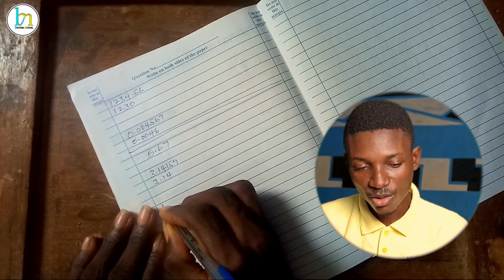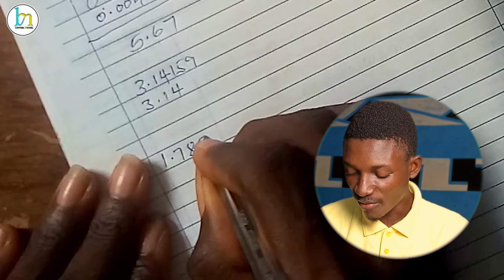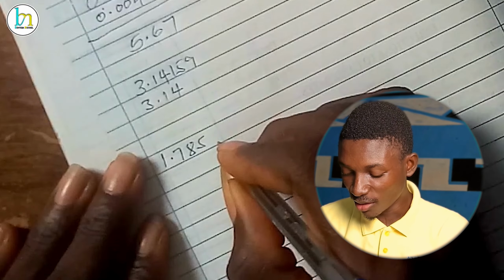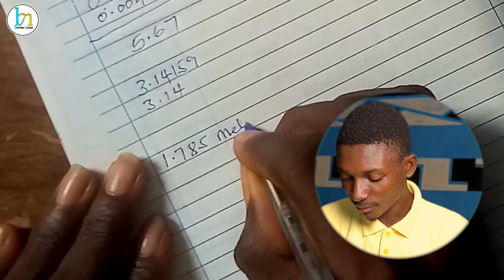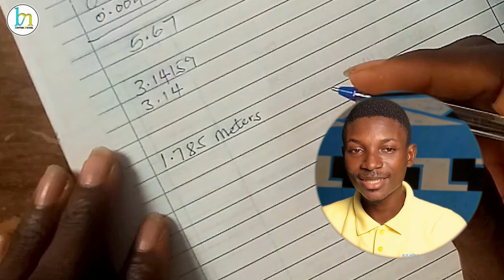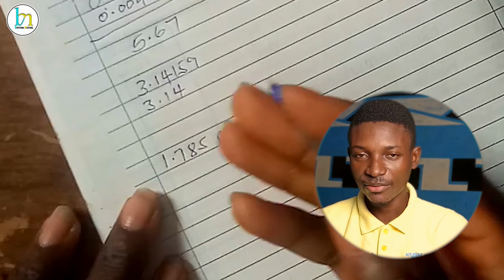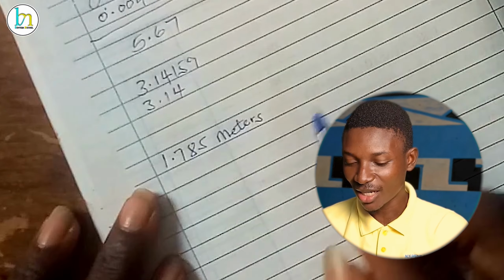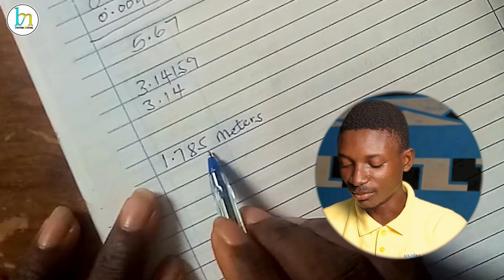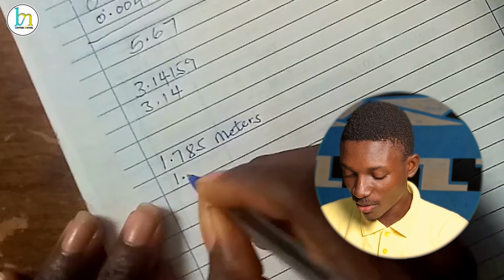So we have round 1.785 meters; let me write the full word, meters, to 1 decimal place. You already know the number of decimal places that we have. How many? Let's count. Very good.